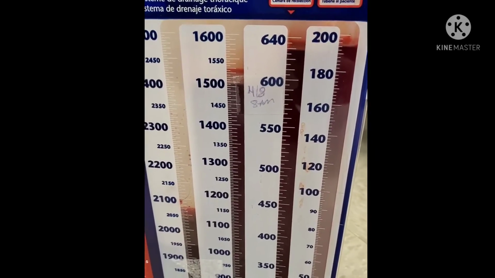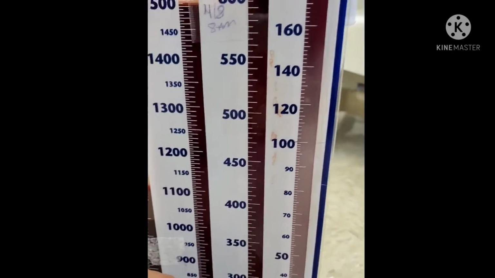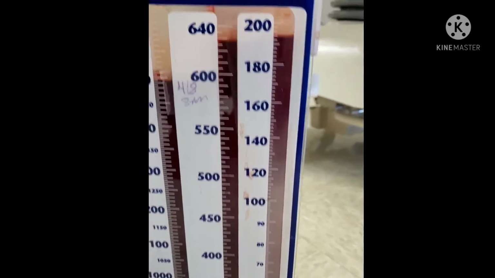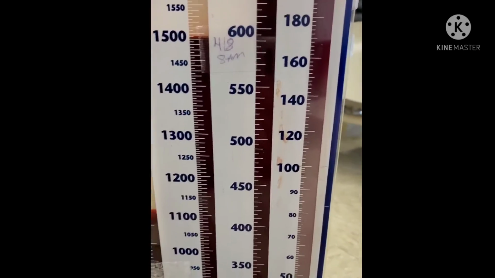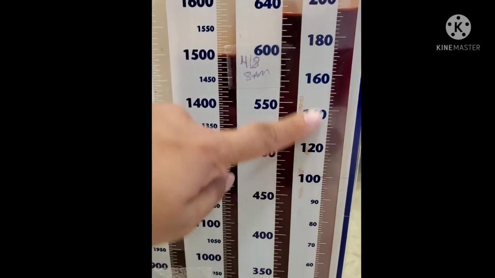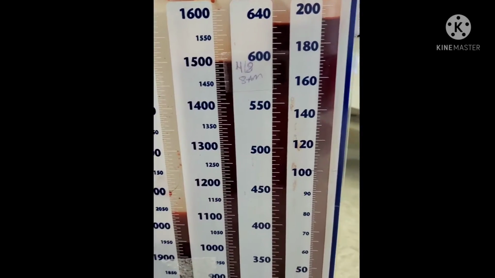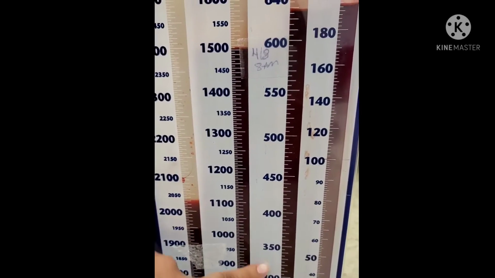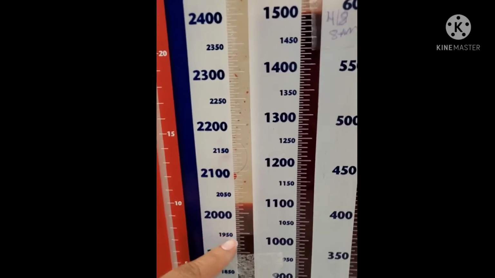Now, the drainage chamber starts off down here. This would all have blood in it. Somebody must have tipped it over, and so it looks like there's no blood. But this would have blood in it, because what happens is that the blood starts here, goes all the way up, and after it fills up to the top, it's going to start draining into this chamber, and then it's going to go all the way up and then drain. So it's all the way over here.